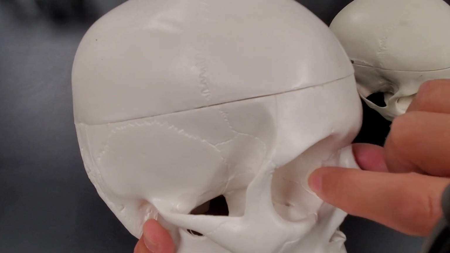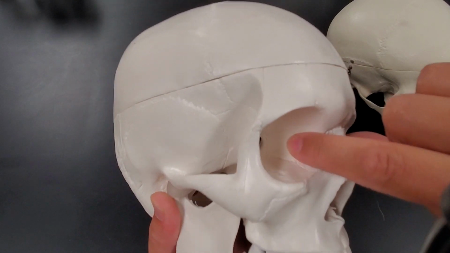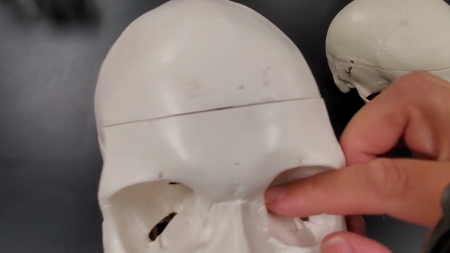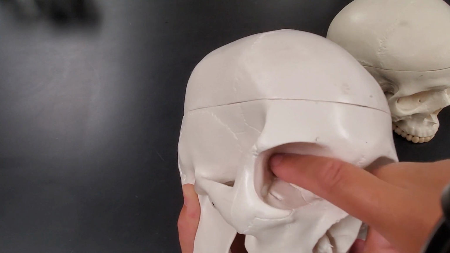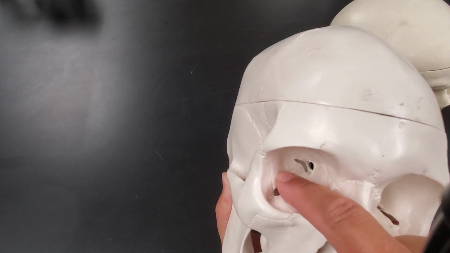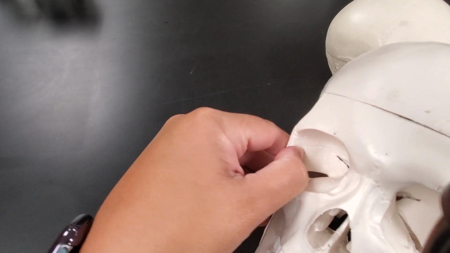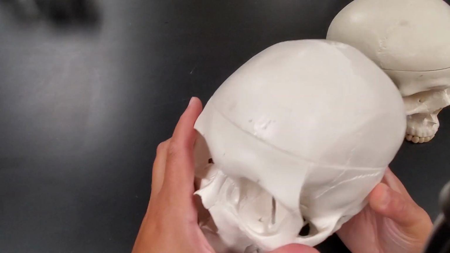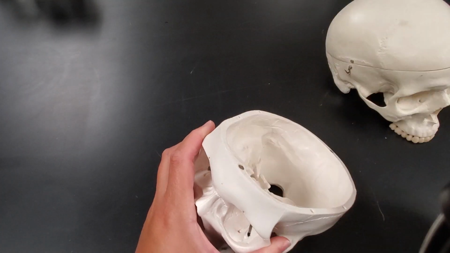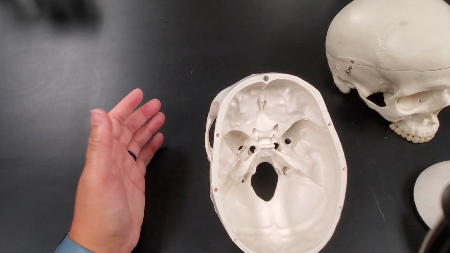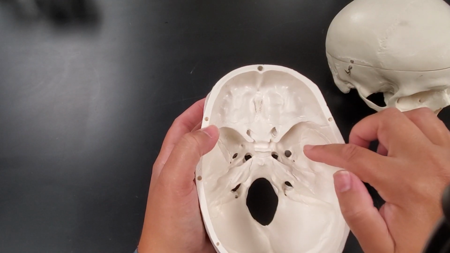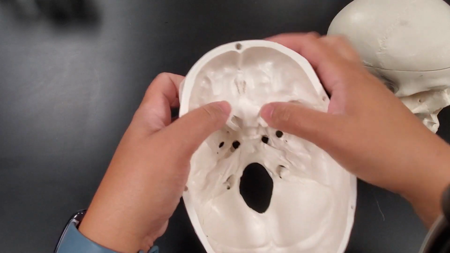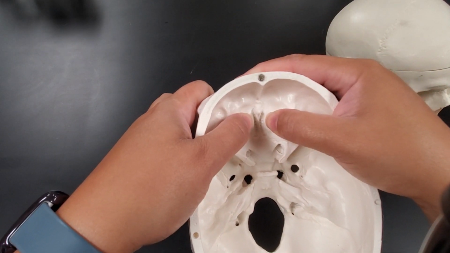So this line here of demarcation, this first bone right here on the medial eye socket on either side is the ethmoid. And then behind it, the sphenoid is making up the back of the eye socket as well as the lateral side of the eye socket. You can actually see another line right there. So that bone in the back is the sphenoid. There is another location where you can see these two bones. If you remove the skull cap, you can actually see inside of the skull this bone here. That one right there is the ethmoid.